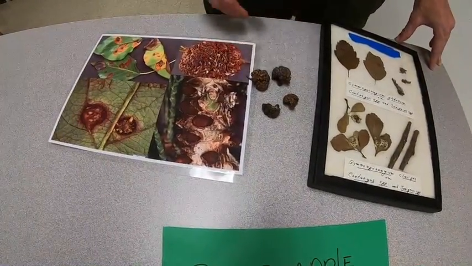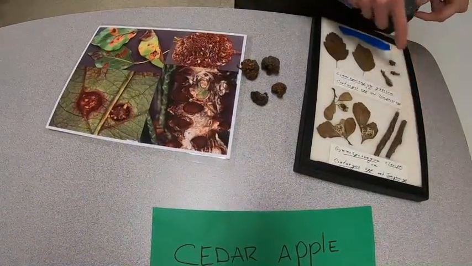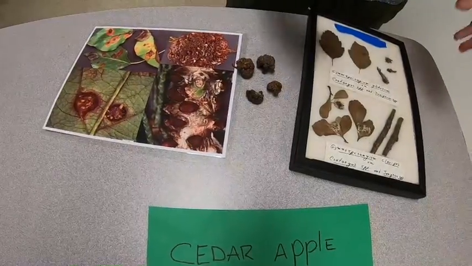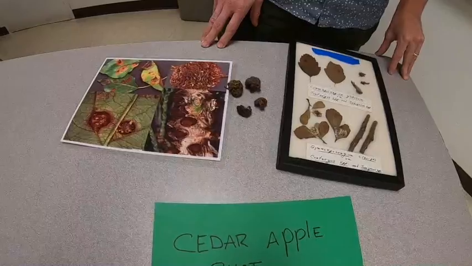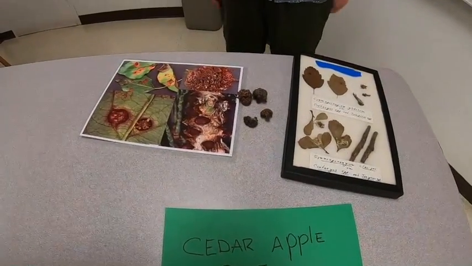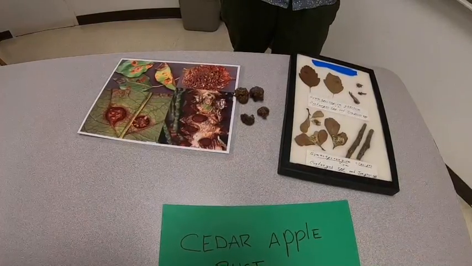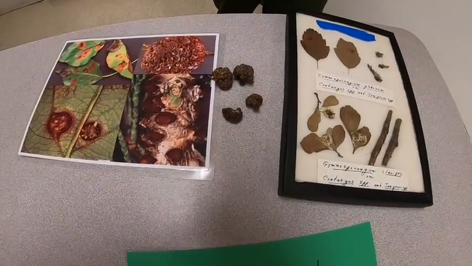Or if you're looking at the hawthorn rust, you might see enlarged stems that actually have orange spores being produced on them in spring as well. So that's the primary identification features for this disease, and something you would look for in our region. So this is cedar apple rust.